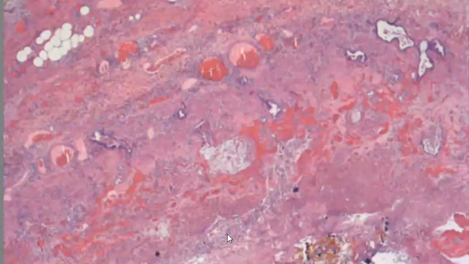On the microscopic picture here, this is the whole thickness of the wall, and you can feel that the architecture is a bit distorted because of the severe inflammation of this wall. And from the low power, I hope you can see these fine dots, which are all inflammatory cells, and we will go on a higher power to see them more.